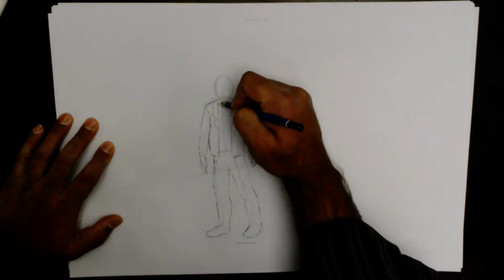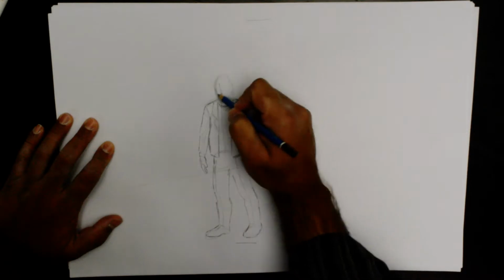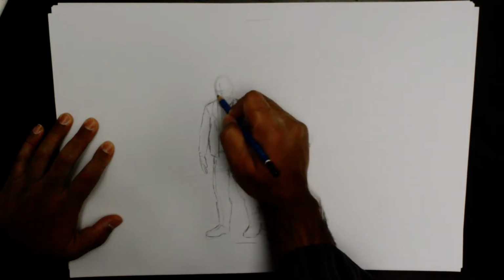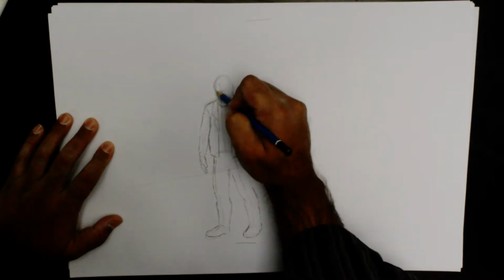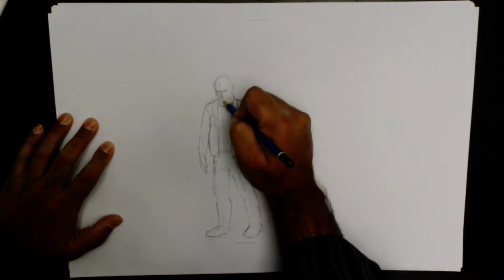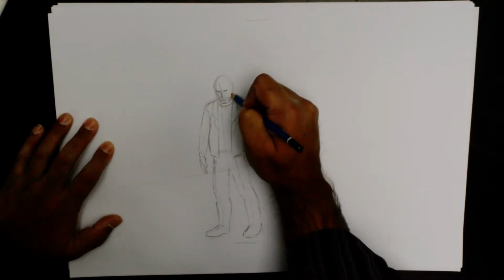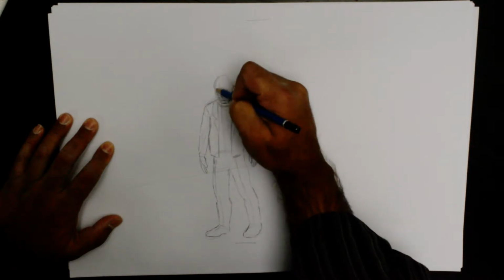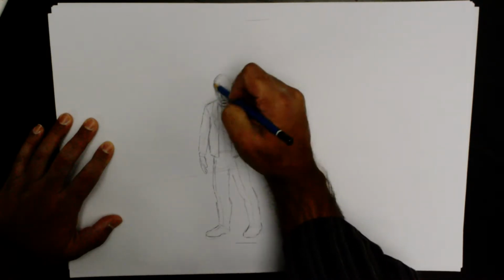I'm just going to do a t-shirt there, and then for the head I'm going to do that line. The generic necessary mouth, the generic head.